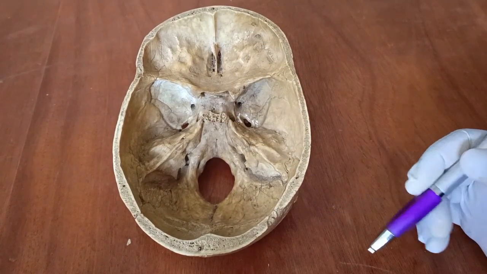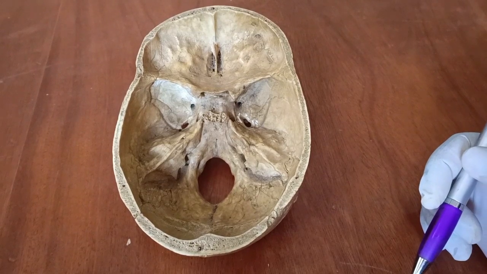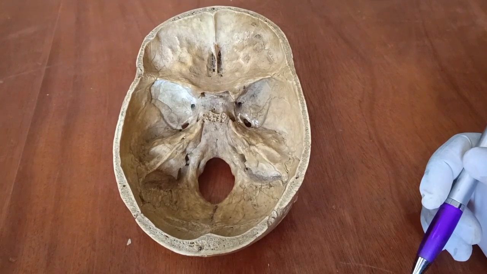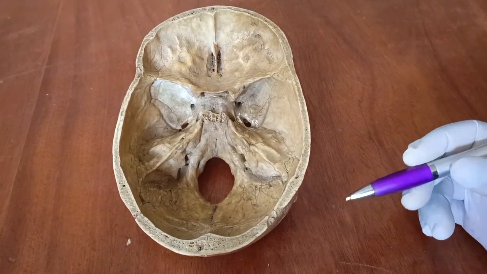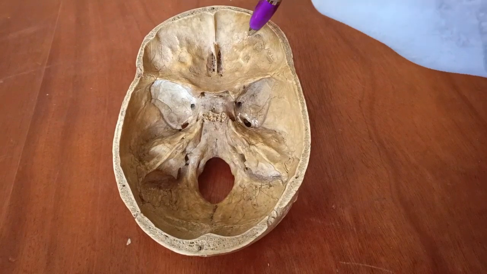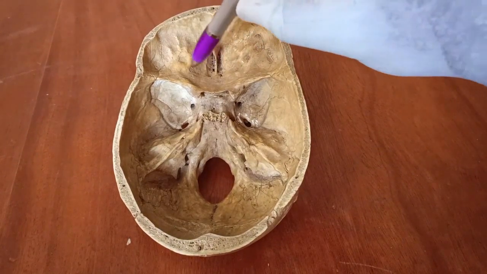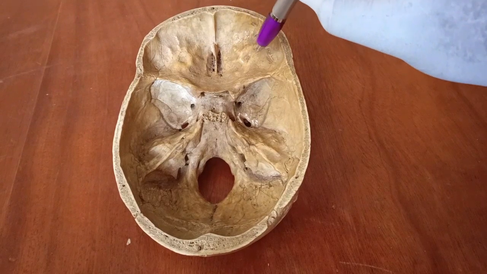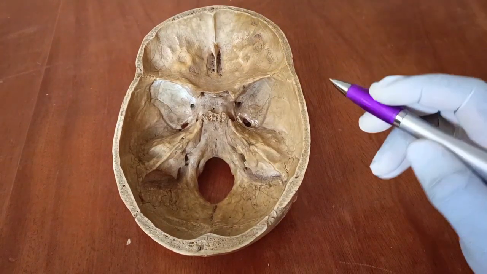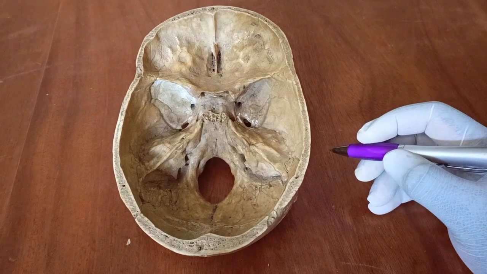Our focus for this video is the anterior cranial fossa. The anterior cranial fossa is the most shallow of the three cranial fossae.